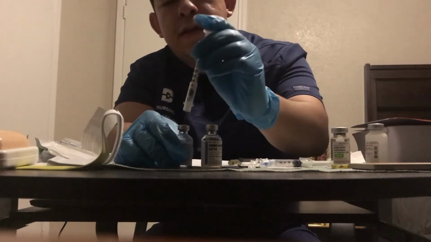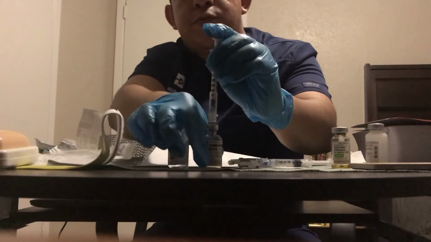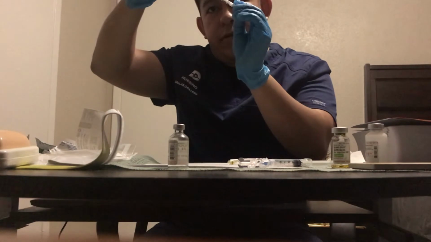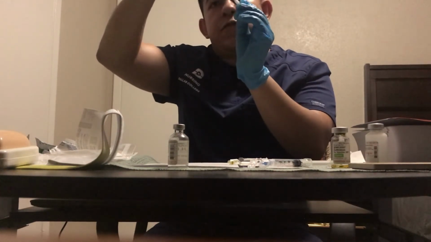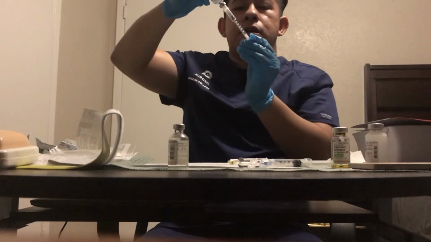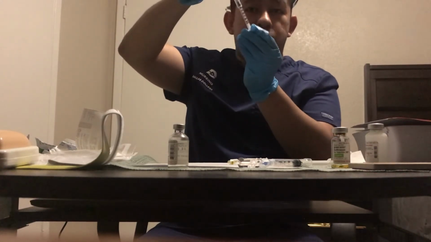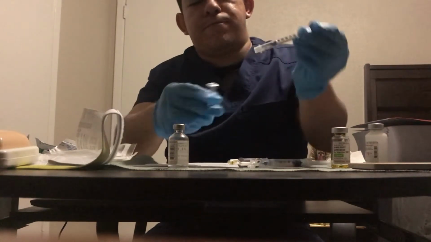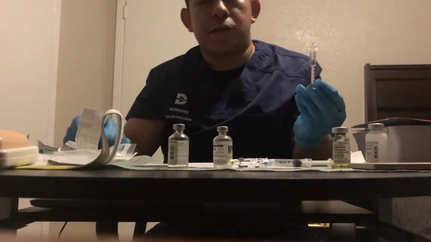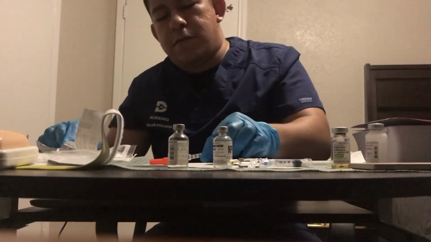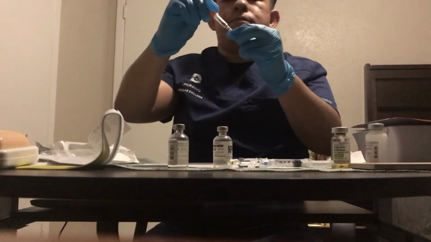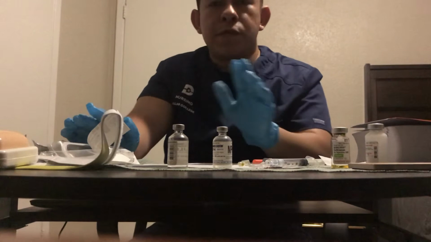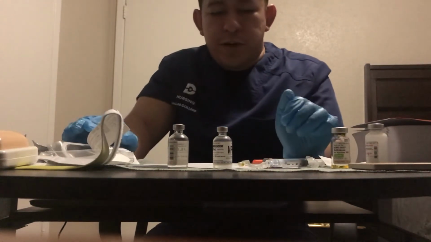So you have your 12 units, and then immediately draw up your 12 units of NPH now. And of course, you have to show, again, a second nurse that you are drawing up 12 units of NPH now. So we have a total of 24 units now. And then you immediately cap that using the scoop method. Okay. So we've done our second check for all our meds now.